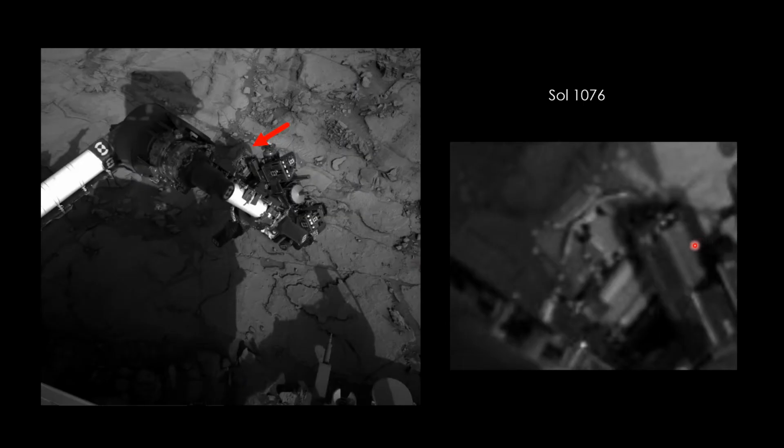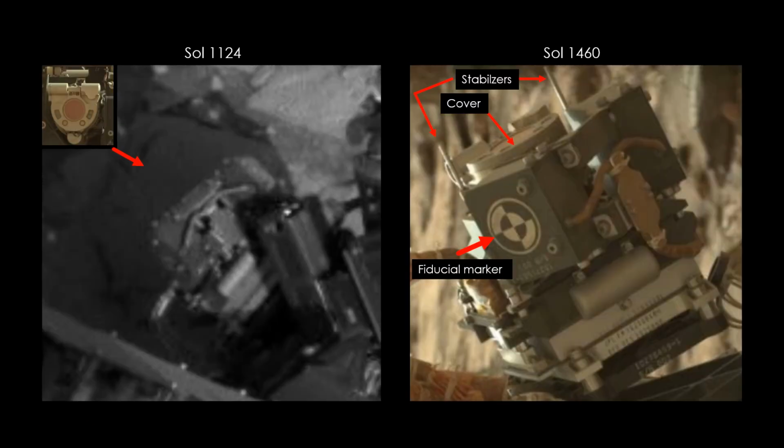In this shadowy image, we are looking down at the robotic arm. The MAHLI camera is not how it should appear. In the black and white image on the left, the shape of the MAHLI camera looks odd and is missing significant details. The color image on the right shows the correct way it should appear. It is difficult to distinguish between the camera and the Martian surface in the image on the left.